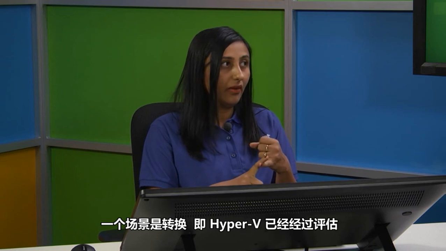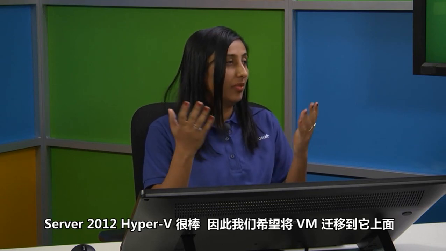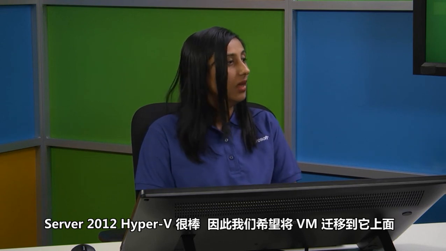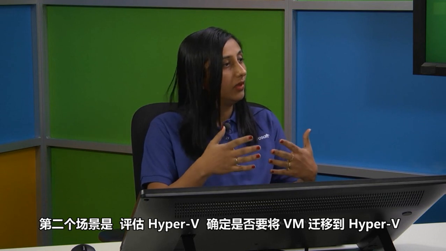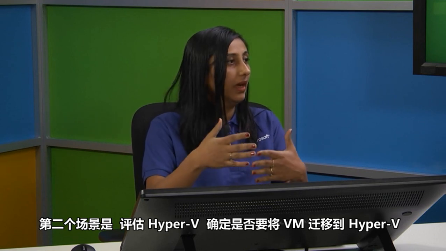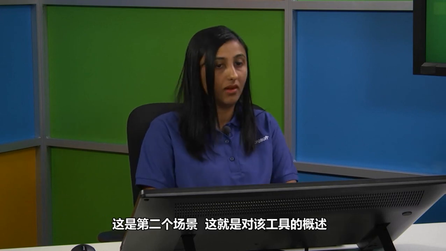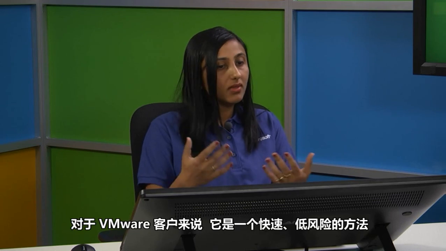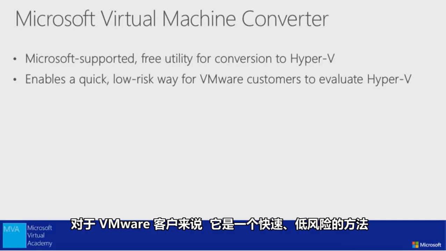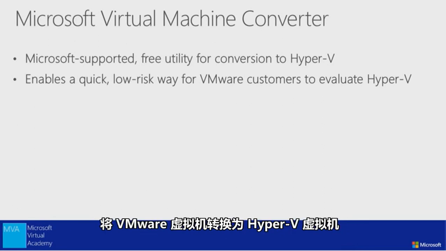So one scenario is conversion itself. You've already evaluated Hyper-V. Server 2012 Hyper-V is cool. You want to actually migrate your VMs to it. That's one scenario. The second scenario is you're actually looking at Hyper-V and figuring out, do I want to move my VMs to Hyper-V? And what happens to my existing VMs? How do they work on Hyper-V? That's the second scenario. So that's what the tool basically does as an overview. It's a quick, low-risk way for VMware customers because it's very easy to set up, and you can go ahead, figure out how to deploy it, and then convert VMware VMs to Hyper-V.